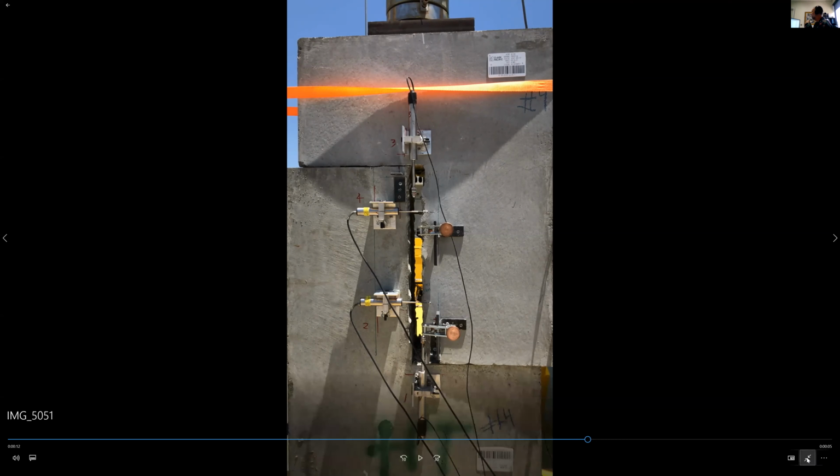So that's what I did today. See, once in a while, we get to do fun things. Okay, it looks like it slips. Yeah. That's what happens in shear friction.